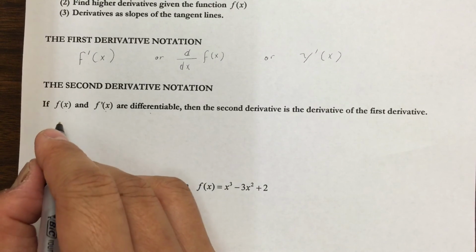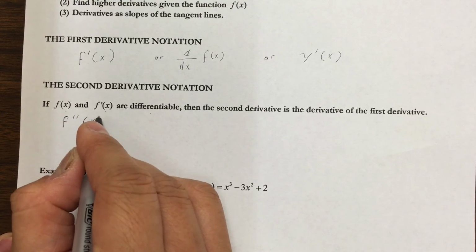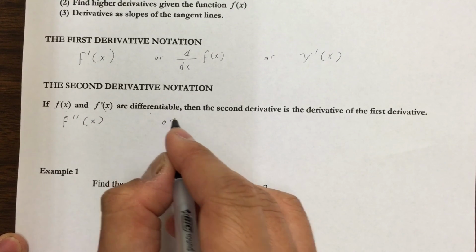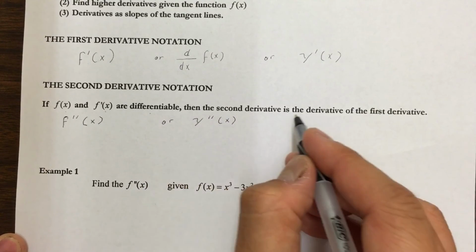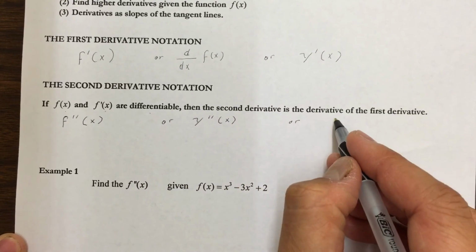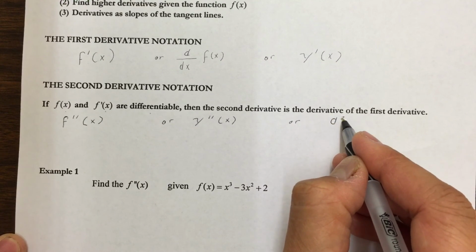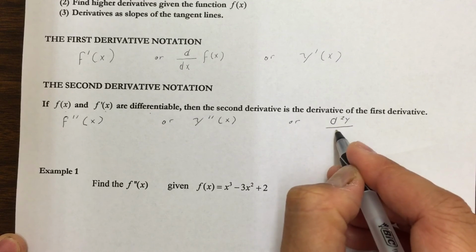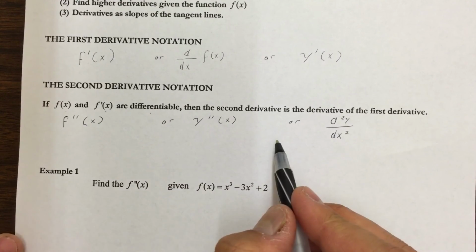Well, it is f double prime, or y double prime, or sometimes you will see d squared y over dx squared. Those are notations for the second derivative.